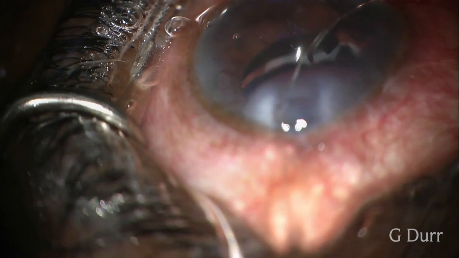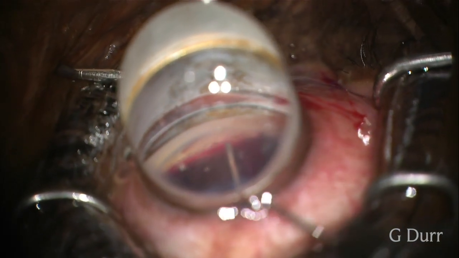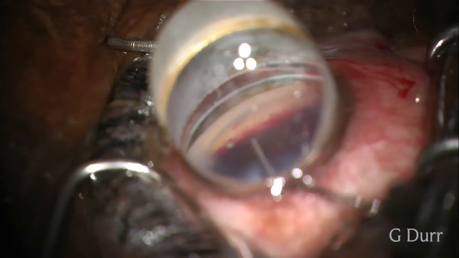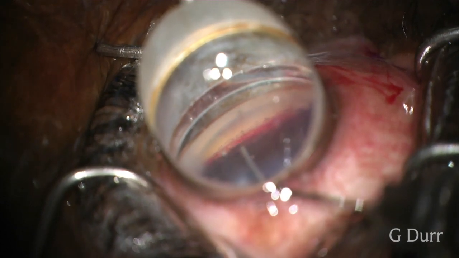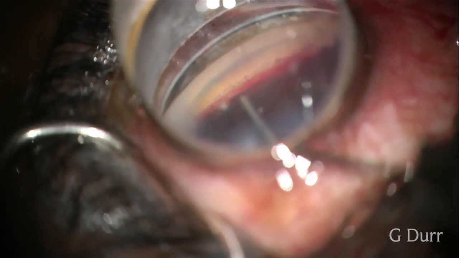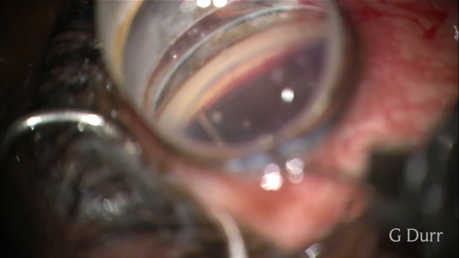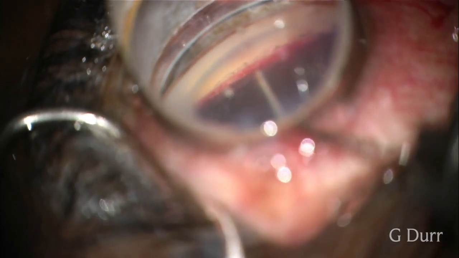So here we got about 180 degrees that's done. And then we're going to inject some viscoelastic here to show the cleft that we just created. And we see the back wall there of Schlemm's canal quite nicely here.